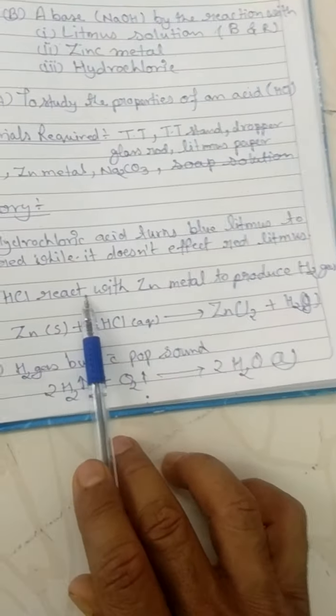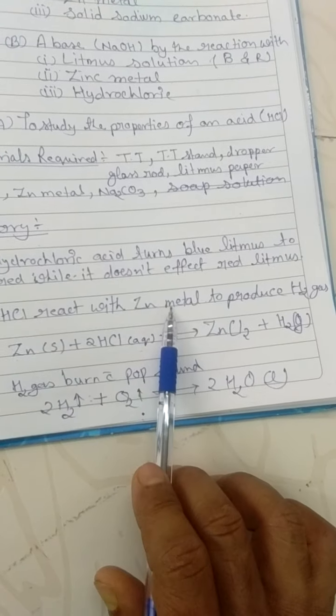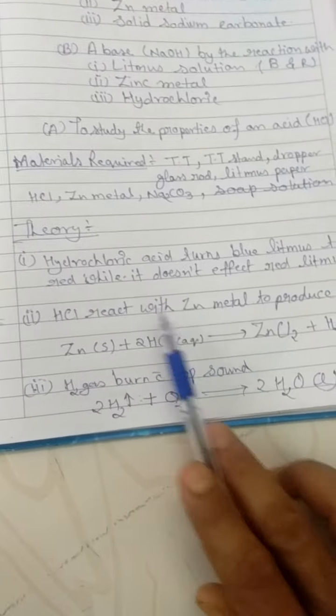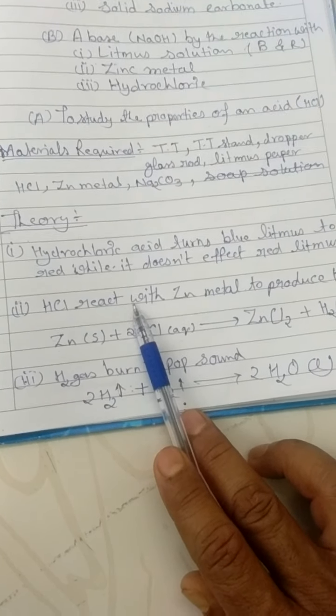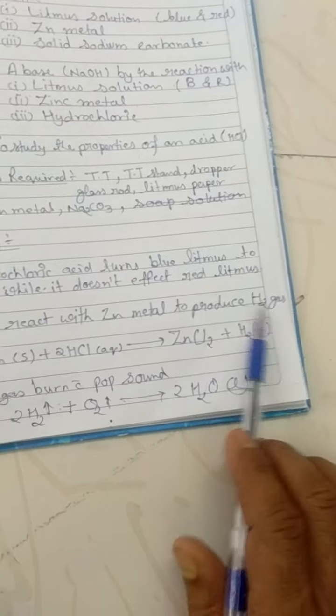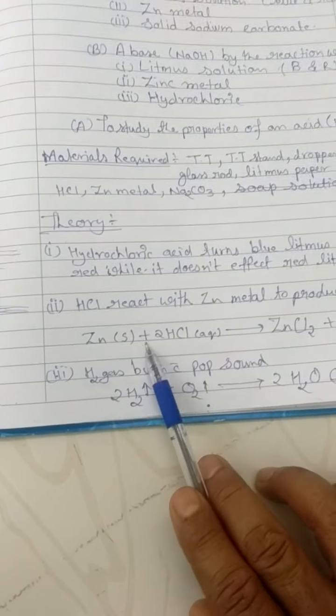Now the second step which we will observe: HCl reacts with zinc metal to produce hydrogen gas. Zinc is a metal which reacts with hydrochloric acid and liberates hydrogen gas.